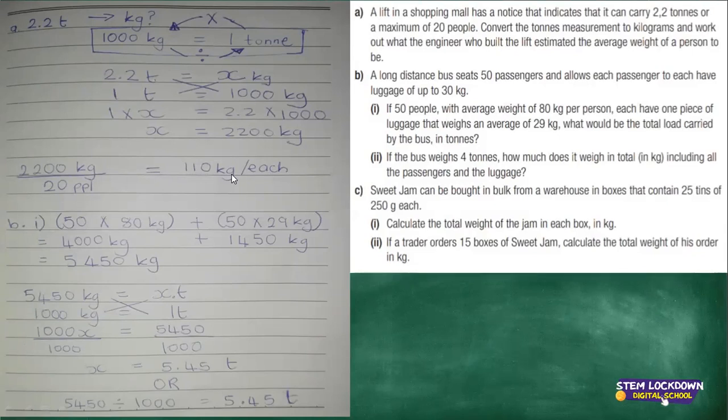But if probably 10 of those are 110 kilograms and 10 of those are way more than that, then it cannot carry the 20. The maximum the lift can carry is 2,200 kilograms. So obviously people will have different weights. That's why it's only an estimated or an average weight. But the maximum weight the lift can carry is 2,200 kilograms.